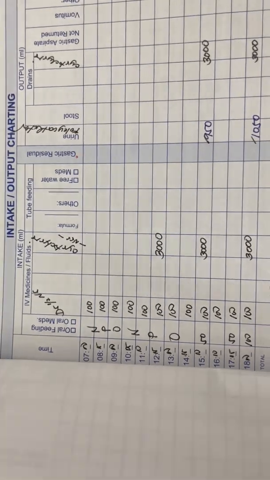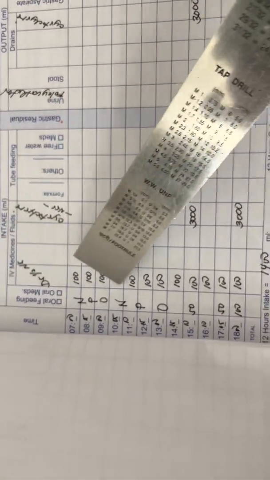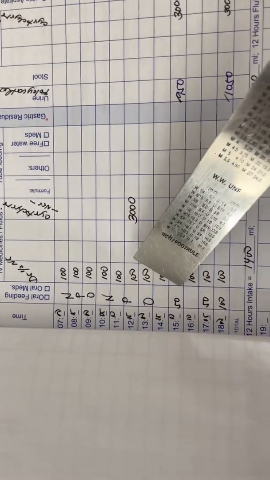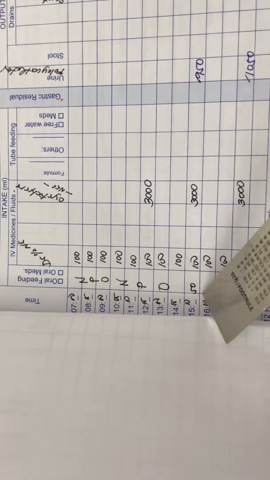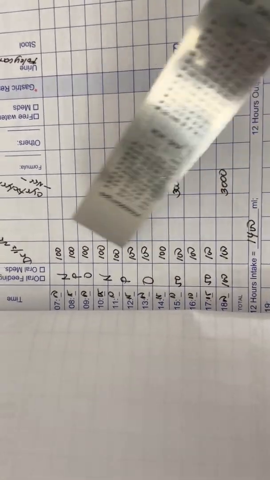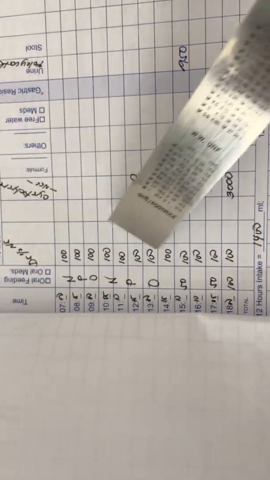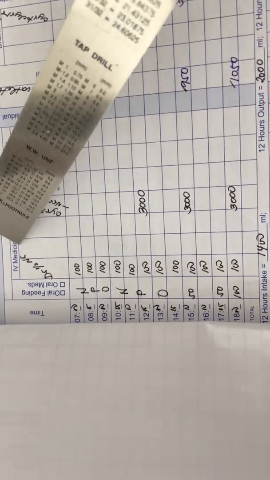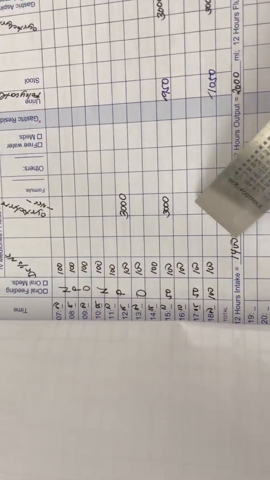You will only total the IV fluids plus the intake per oral of the patient, because at 1500 maybe your patient started to drink, had dinner. Okay? So this is only the one you will compute for your intake. So total of this IV fluid plus the oral intake is 1,400.